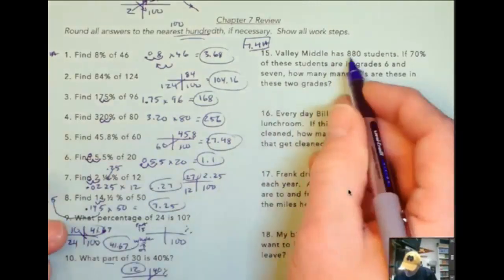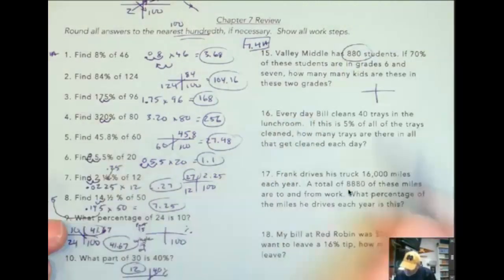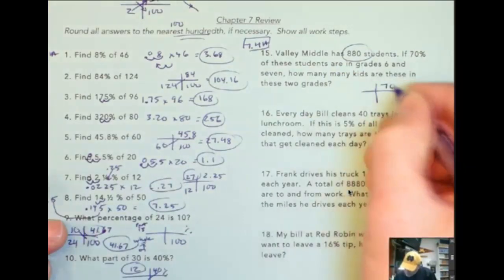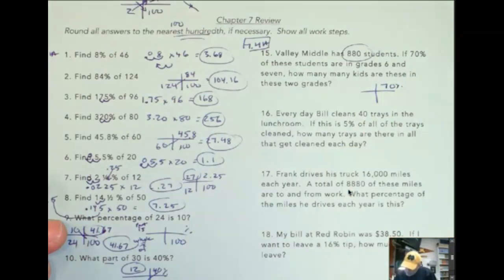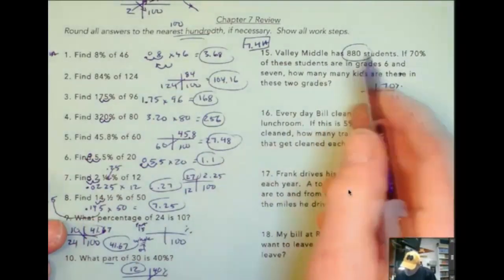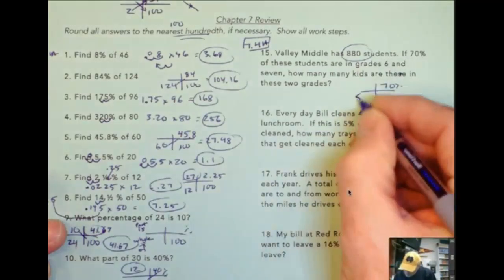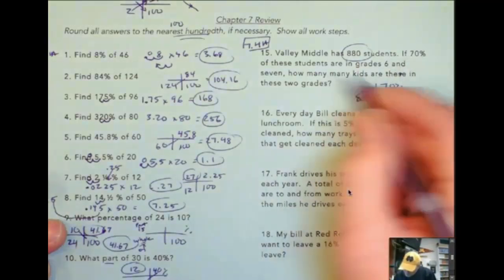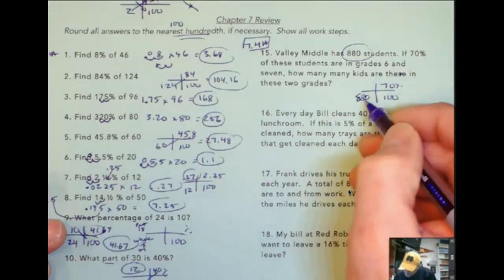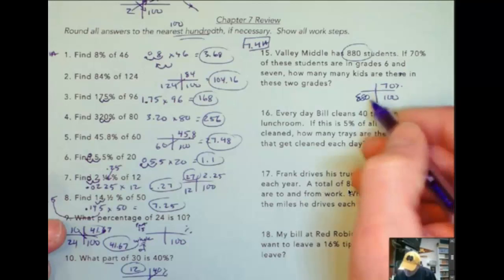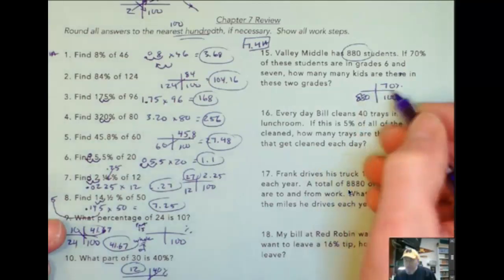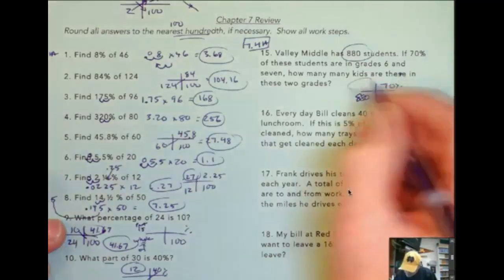Valley Middle has 880 students. That looks like it's the whole, but let me keep reading. If 70%, I know that's going to go here. If 70% of these students are in grade 6 and 7, how many kids are there in these two grades? So I know this is going to be 100. That's always down there. So there's 880 students. That looks like that's the total number of kids. So what we want to know is what part of 880 is 70%, because that's the 6th and 7th graders. So this is my open spot.